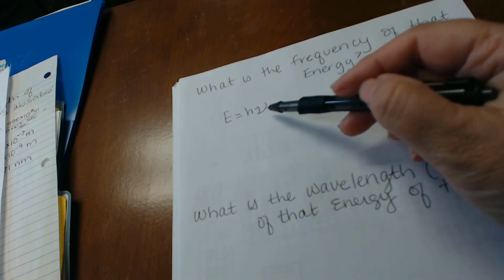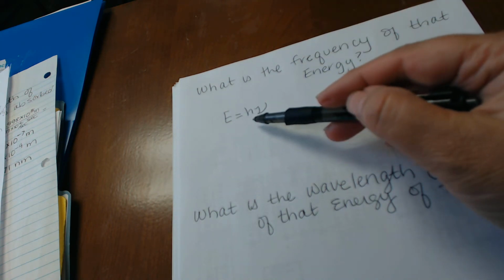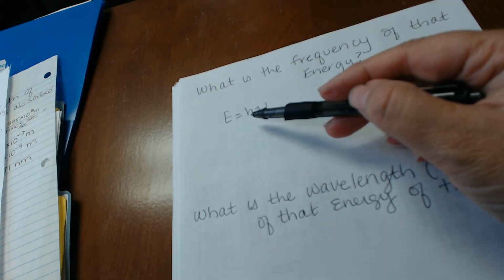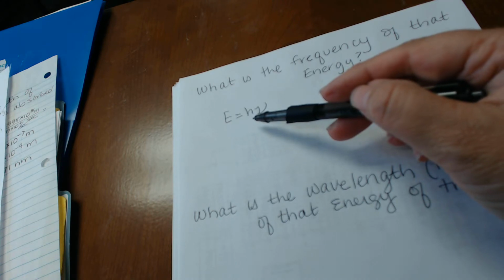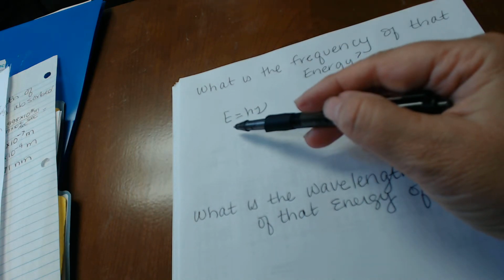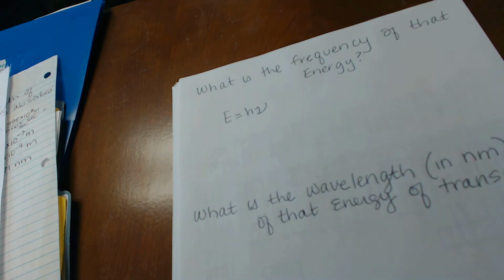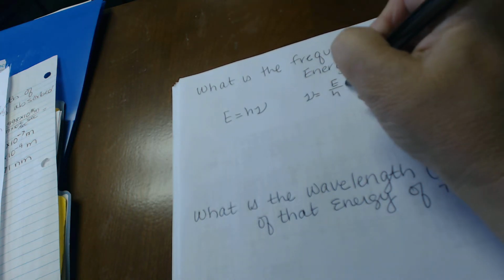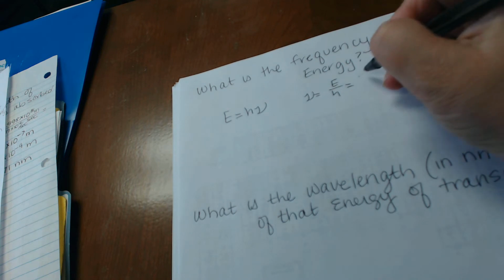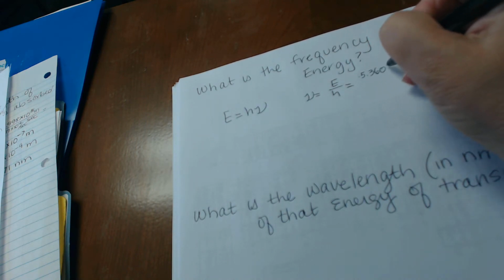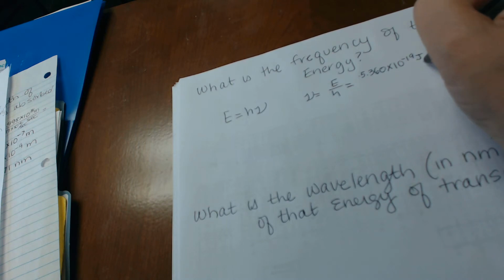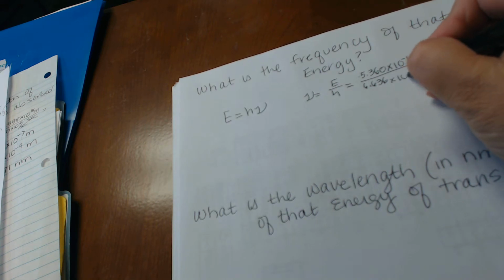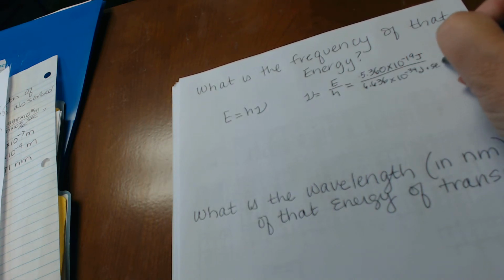Okay, frequency is nu, h is the constant, which is 6.636 times 10 to the minus 34. And then E is what you just got from the last equation. So if I want to just rearrange this, frequency equals E over h. That's going to be 5.360 times 10 to the minus 19 joules. h is 6.636 times 10 to the minus 34 joules times seconds.